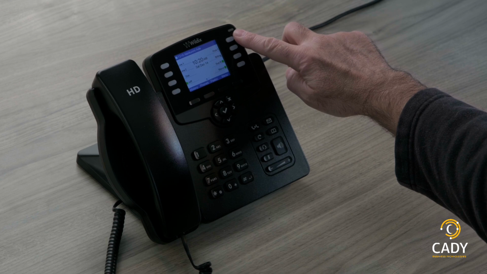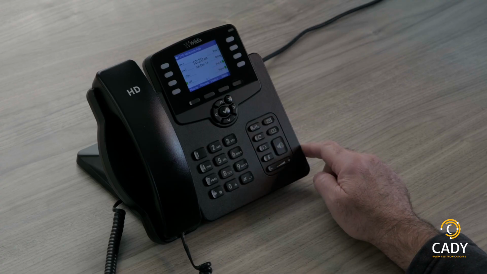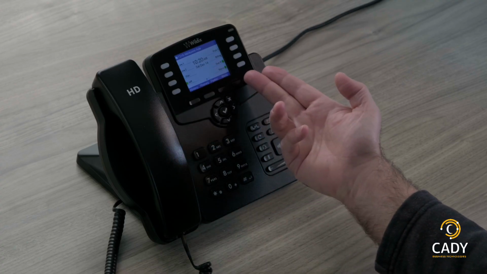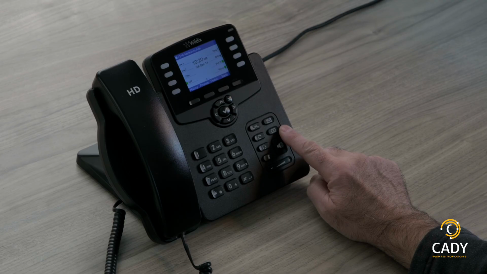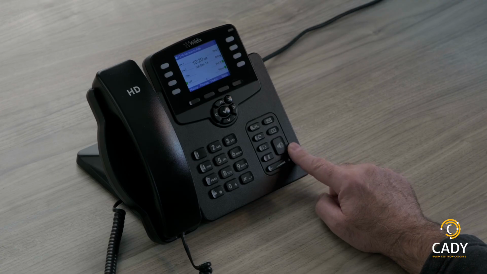When you have a voicemail in your voicemail box, this LED indicator in the upper right-hand corner of the screen will be flashing. To get into your mailbox, you would hit that voicemail key and the display will change and prompt you for your password. Below that is a directory key. The directory key will get you to the contacts that have been programmed on your phone by your administrator. Underneath that, you have the large speaker button that will let you go hands-free.